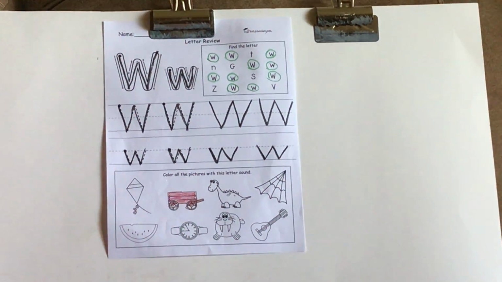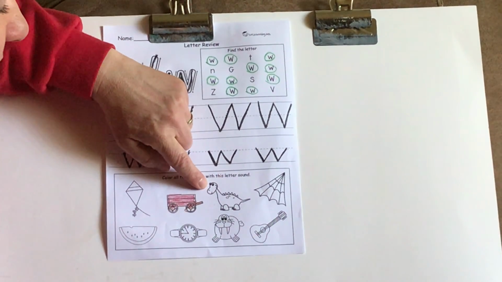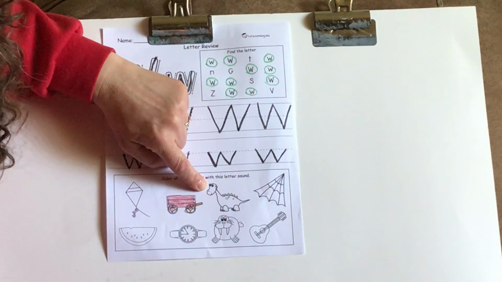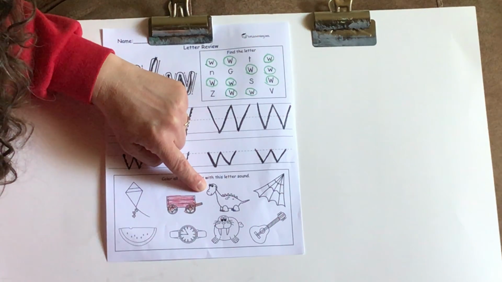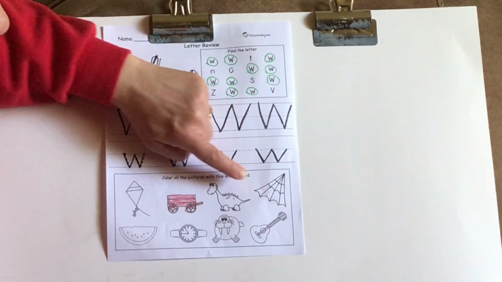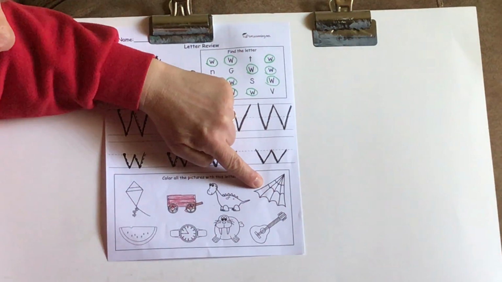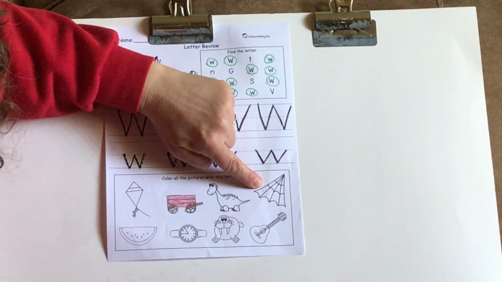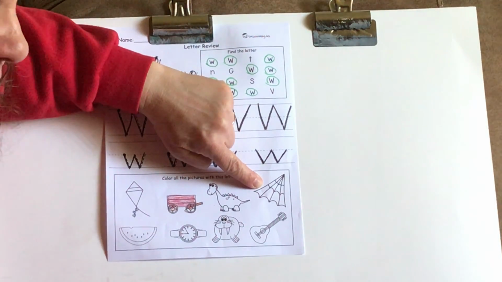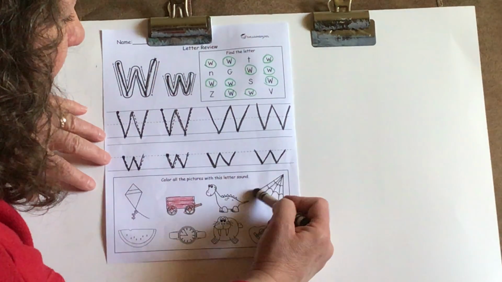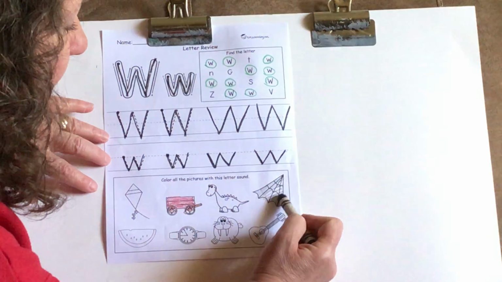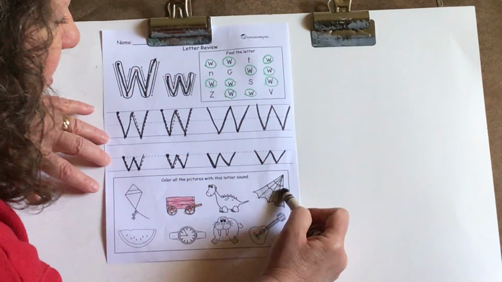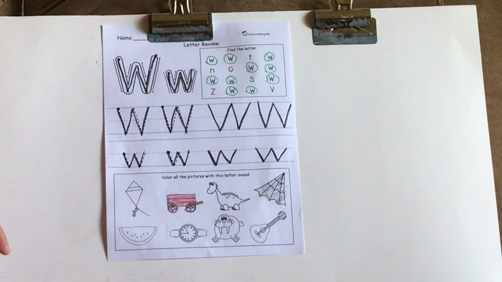All right, let's look at this next one. This is a dinosaur. Dinosaur. Should we color the dinosaur? No. And do you know what that is? That's a web, like a spider web. Web. Should we color the web? Yes. Okay. You're coloring your web. Okay, now remember, if you're using black, very lightly, okay? Because you don't want a black blob. You just want to see what it is.